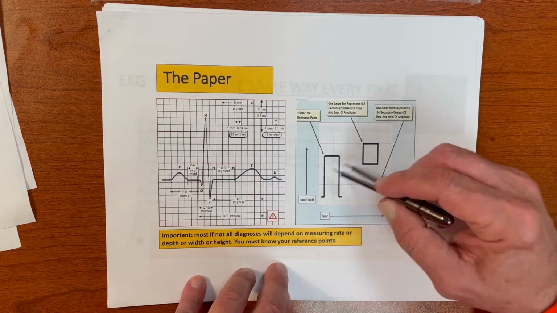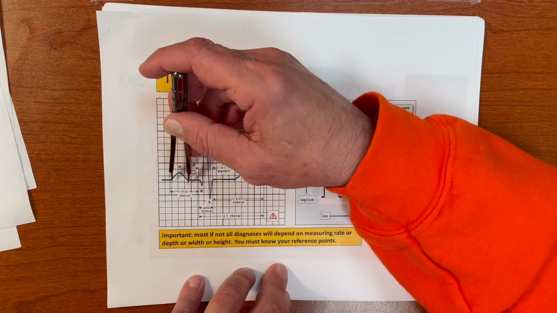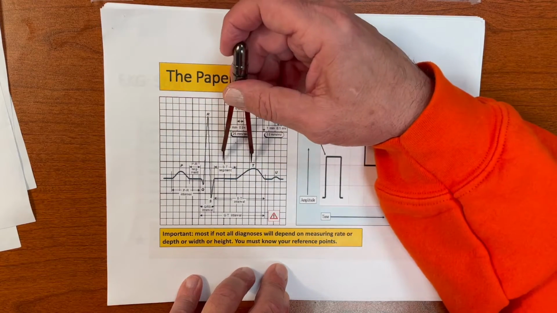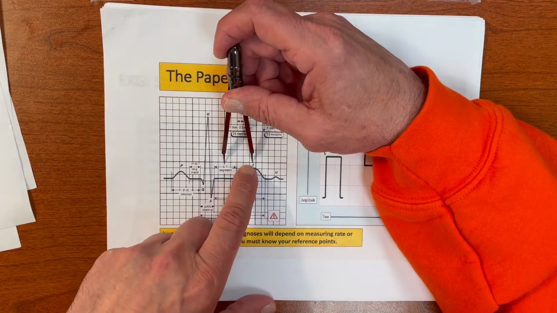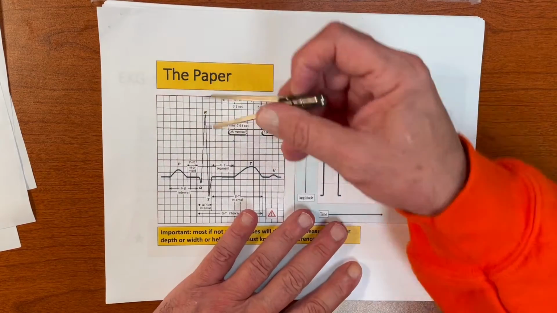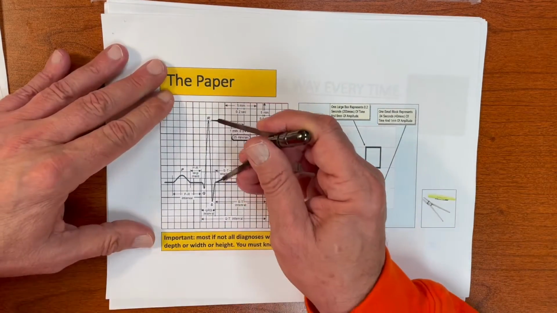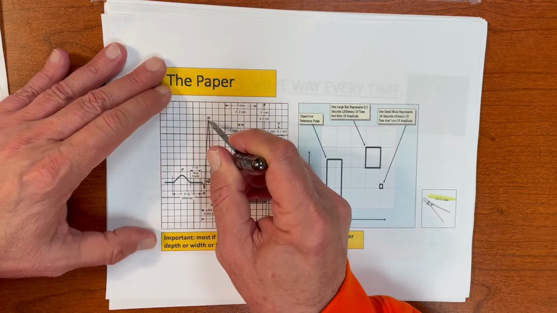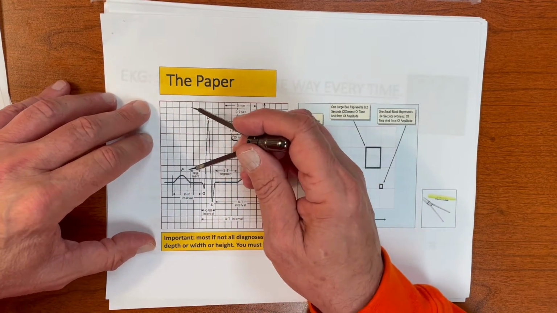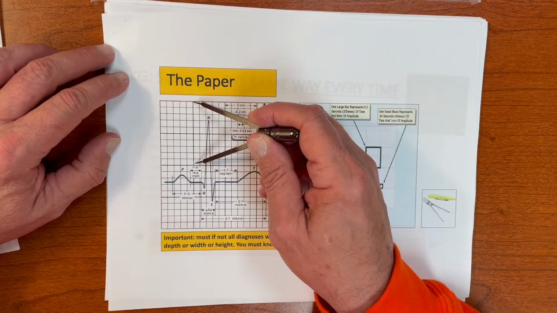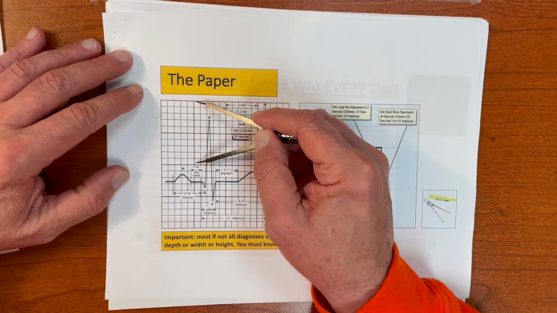So we're going to take this, and here we go, we're over here. So we're measuring, let's say, a PR interval from there to there, okay? And then we compare it to how many boxes we got. It's that simple. Or voltage, we're going to look like this. Okay. Then we're going to keep our calipers the same, pull it aside, and count how many small boxes we got, and add those up in terms of voltage.